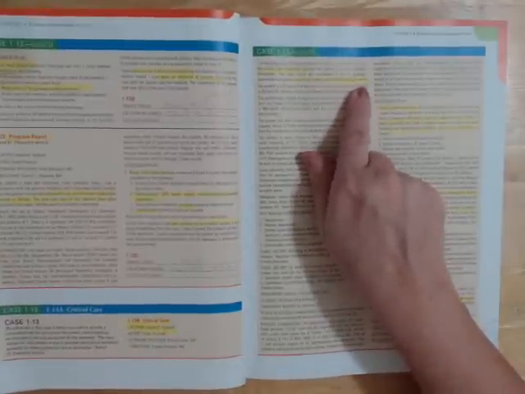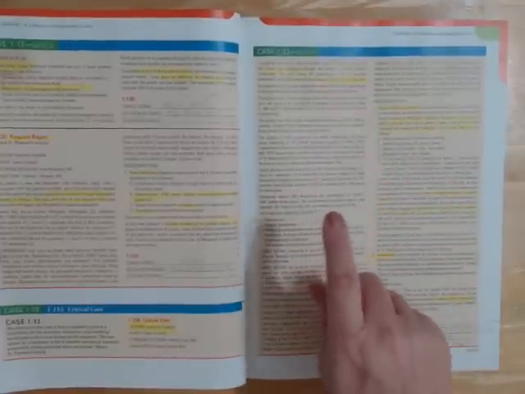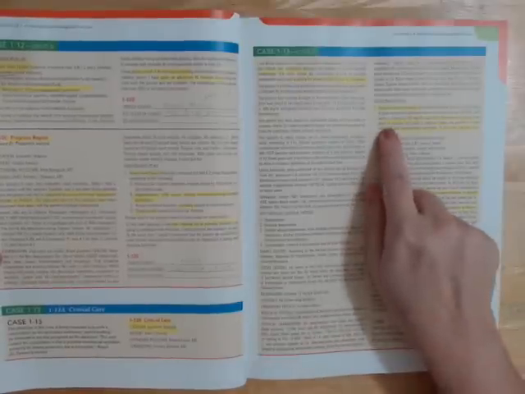Case 113, this is a critical care note. The patient's coming in with tachypnea, so really fast breathing. I think this is the patient who is intoxicated. So the assessment, again, we have lots of history. Lots of history. Our physical exam is this part.